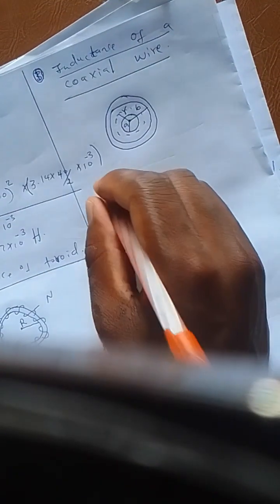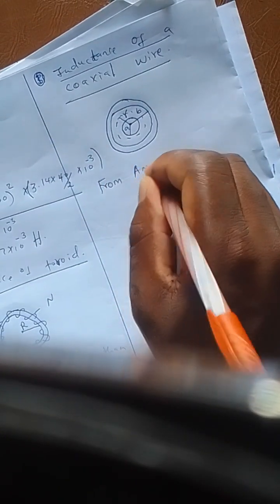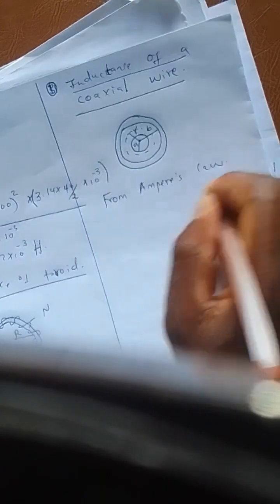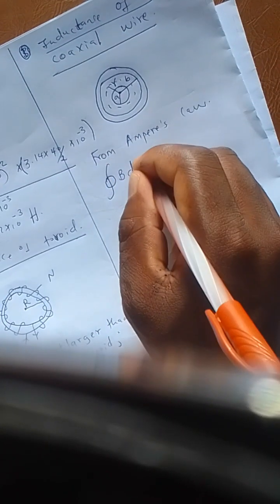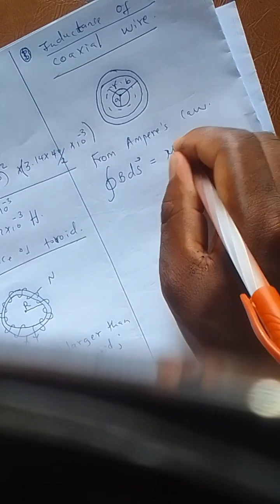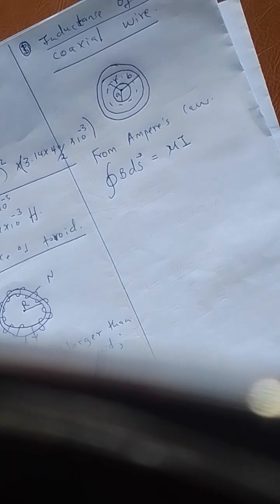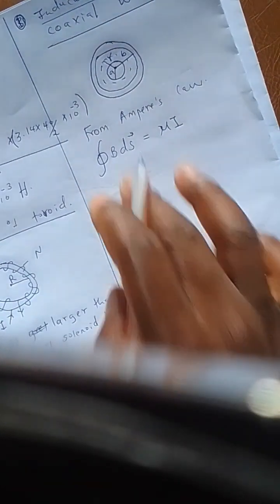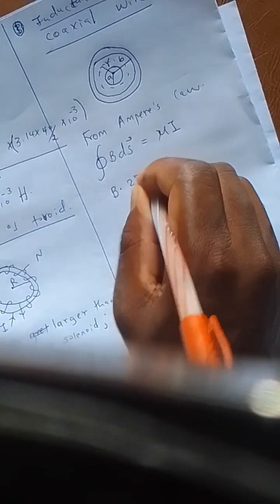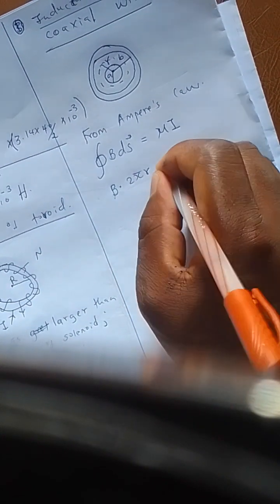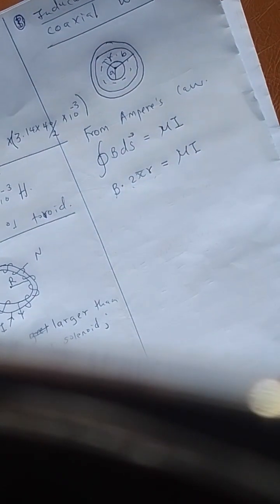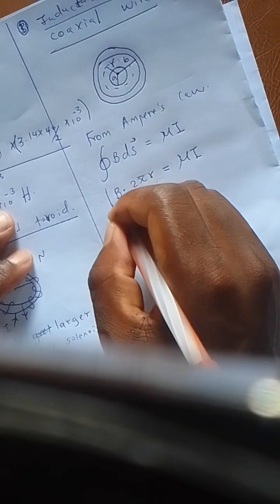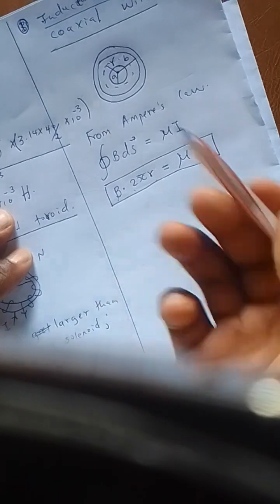Now, from Ampere's law, we said that the closed integral of the magnetic field is equal to mu times current. That is, if we integrate this part, this will be B times 2 pi r equal to mu I. Remember, how did I get this 2 pi? Some may be asking how it came about. This is the formula we're interested in, but let me expound on this.